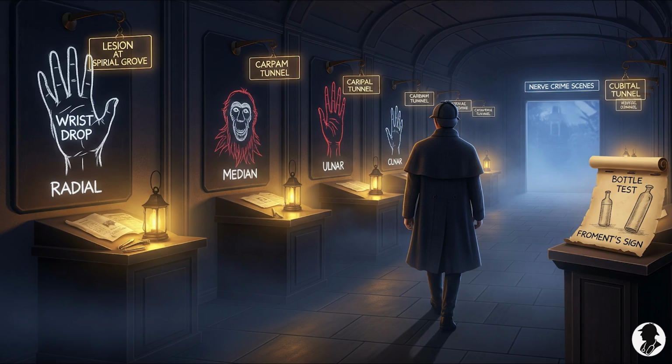Now here's a twist. Sensation to the back of the medial hand might actually be normal. Why is that? Because the dorsal sensory branch of the ulnar nerve, the one supplying the back of the hand, often branches off above the wrist. So a wrist-level injury might miss it. Sensation on the palm side would still be affected, though.